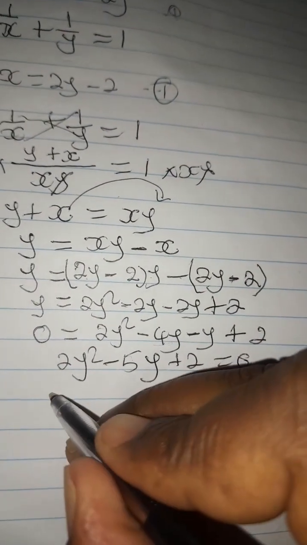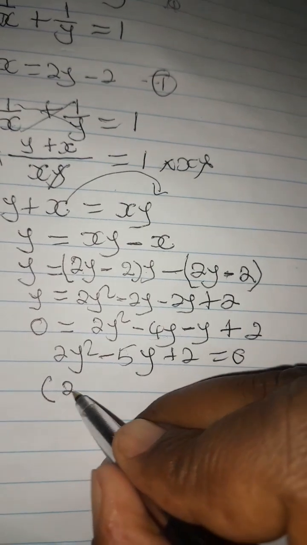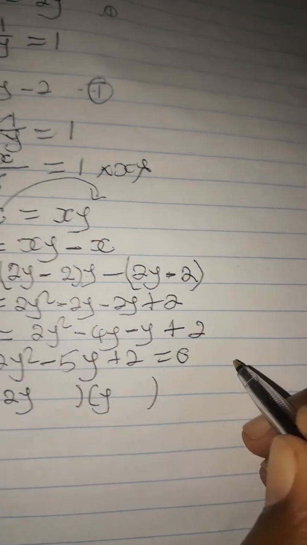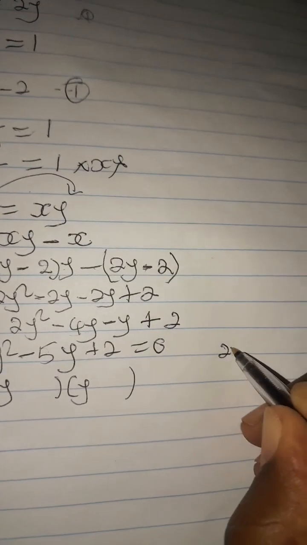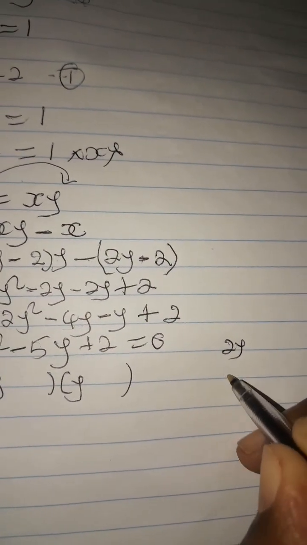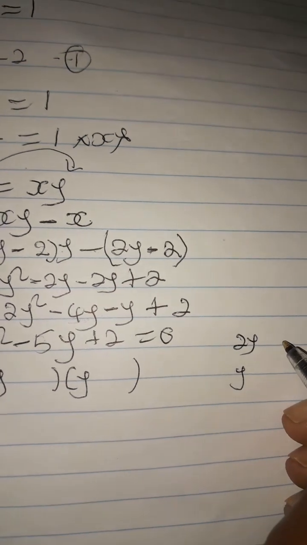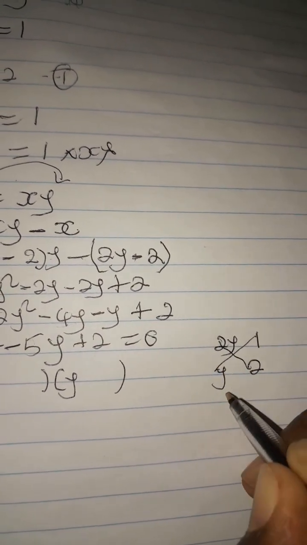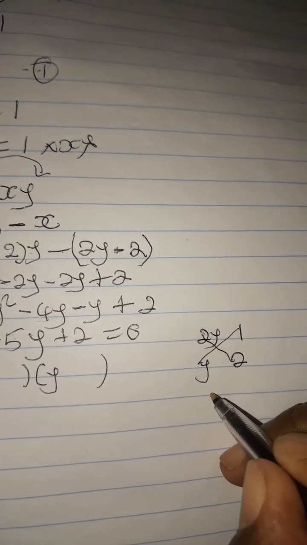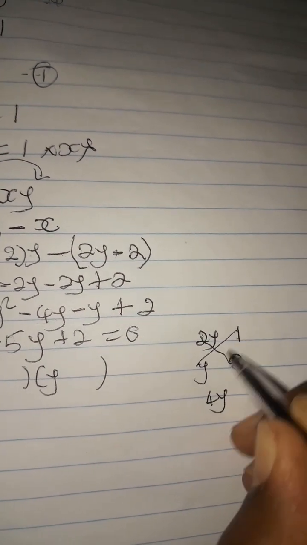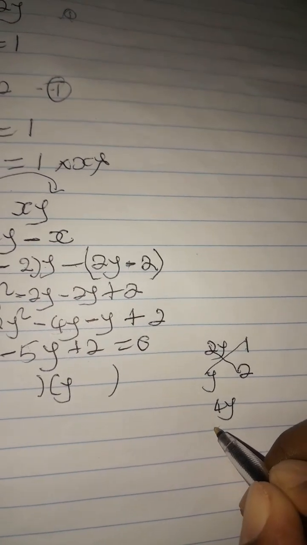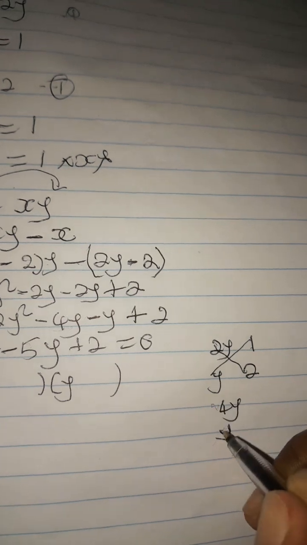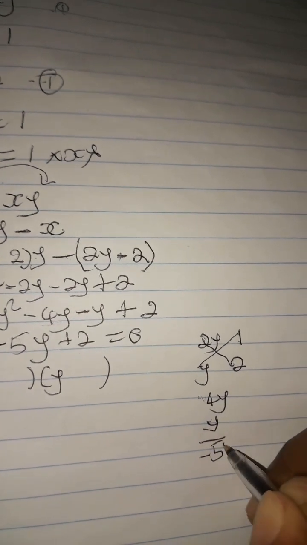So we can factorize this. Factorize the factors of 2y squared. It's 2y and y. So what are the possible factors that we could do? We said that the factors of 2y squared are 2y and y. Factors of 2 are 1 and 2. So let's cross multiply. We use the cross method here. 2y multiplied by 2, that will be 4y. y multiplied by 1, that will be y. So if we say negative 4y minus y, we get negative 5y.